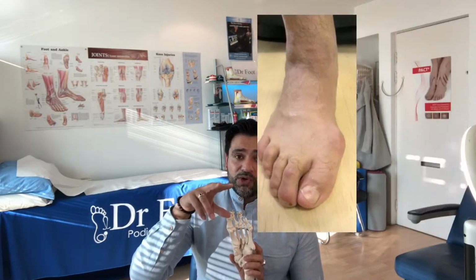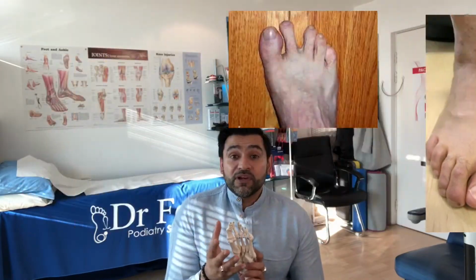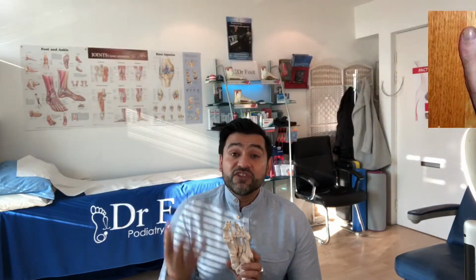If you don't rest, that can lead to a permanent pathology. So you can get a hammer toe, or your toes can spread apart, or they'll go one over the other. It's a permanent pathology. Then you need to have surgery. Then there's nothing that anybody can do apart from a surgeon.